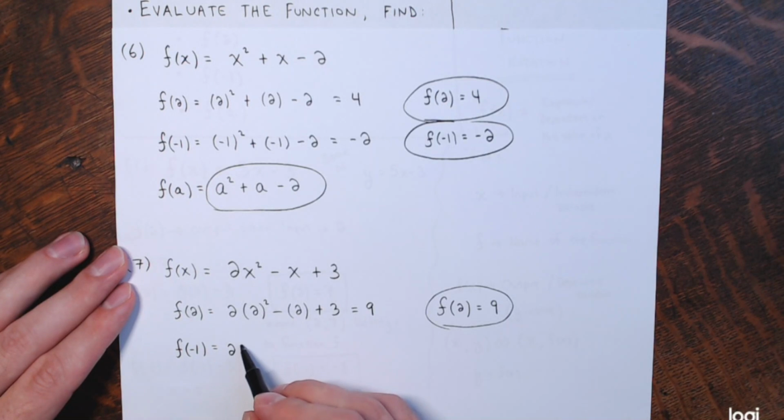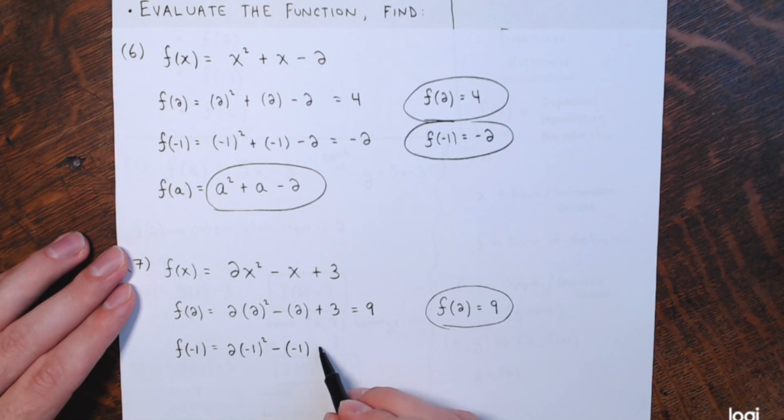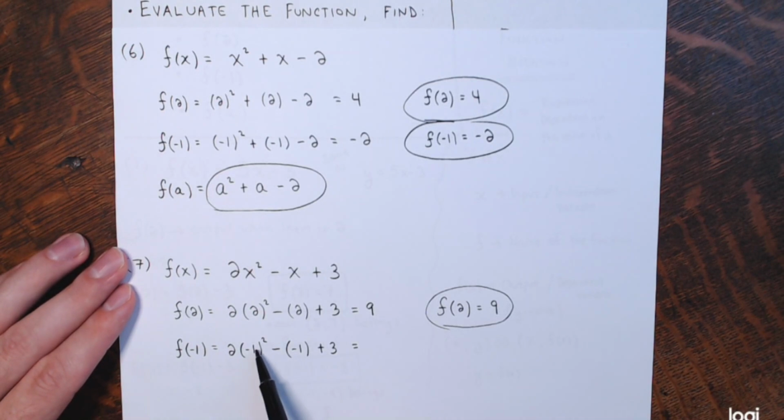It'd be 2 times, and then instead of x squared, we have negative 1 squared, minus, and then again instead of x we have negative 1 as the input, plus 3. Square the negative 1 first, making positive 1, times 2 would be 2, minus negative 1 would be plus 1. 2 plus 1 is 3, plus 3 again would be 6.